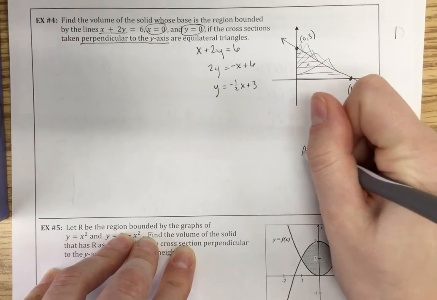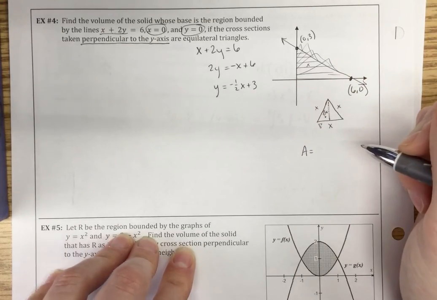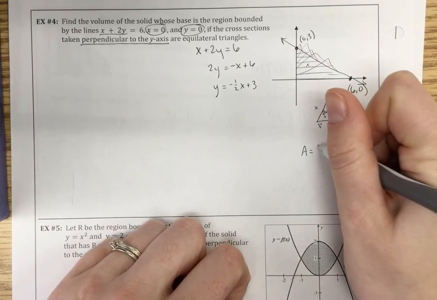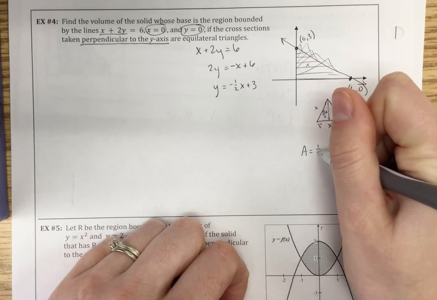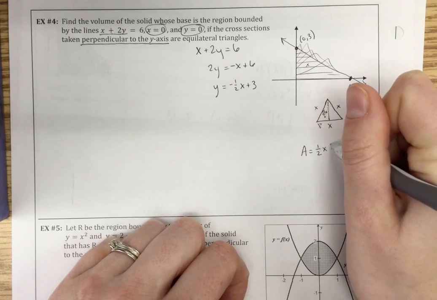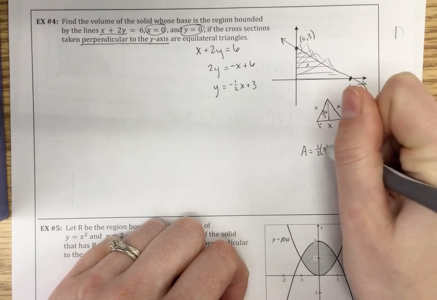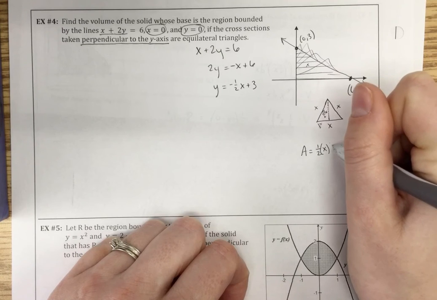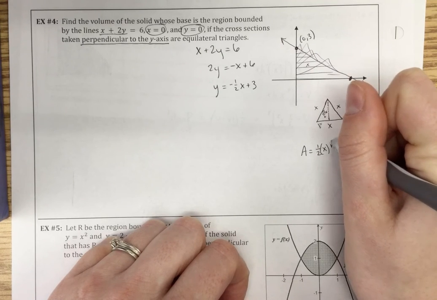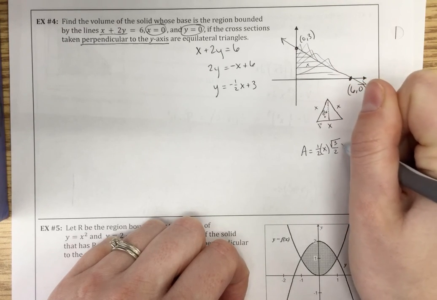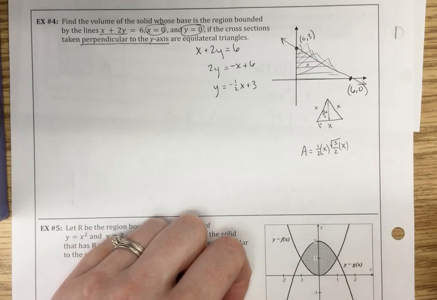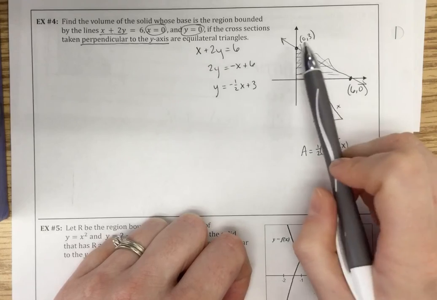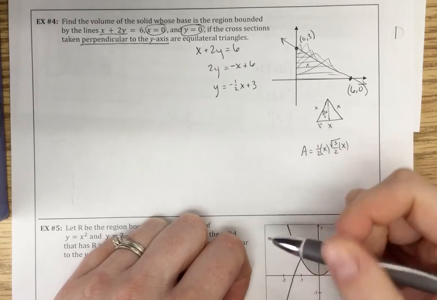Awesome, so our area is going to be the base times the height. So 1/2 the base, which is x, times the height, which is square root of 3 over 2 times x. All right, so this is our area for all of our little cross sections going here.